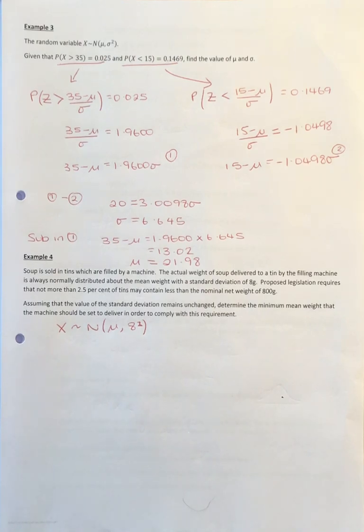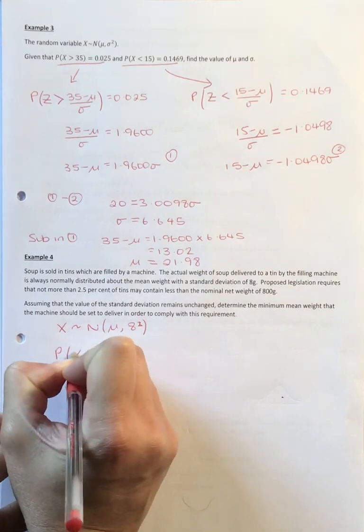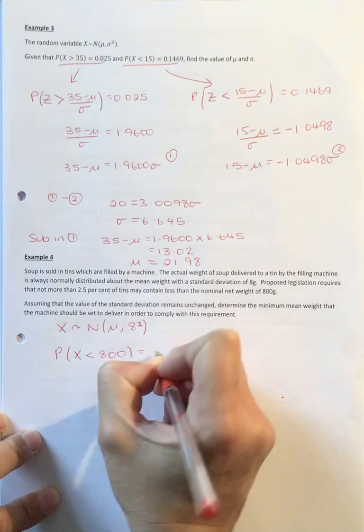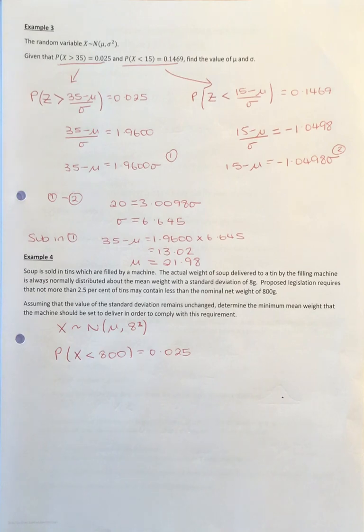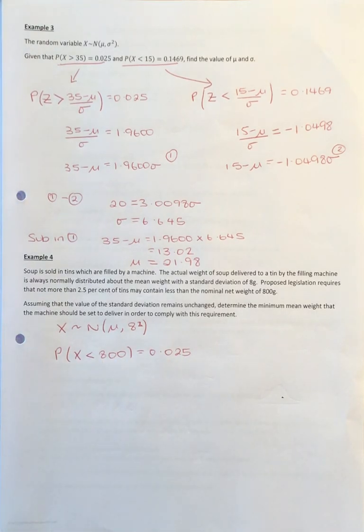Proposed legislation requires that not more than 2.5% of tins may contain less than 800 grams. So we want the probability that X is less than 800 grams to be, well, our cut-off point would be where the probability is 2.5%. So the cut-off point is here, so that's the point where we're going to find our minimum mean that would allow us to be within those guidelines for the legislation.